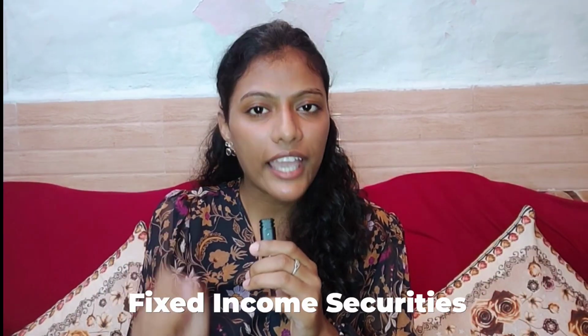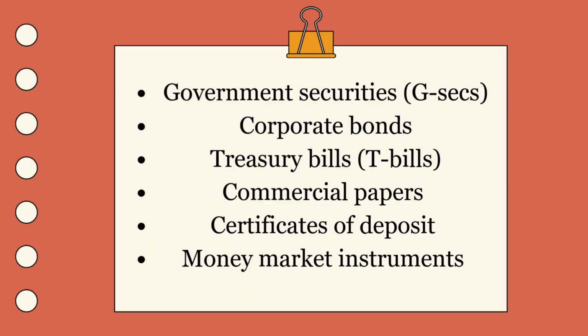Here the pool of funds will be invested into fixed income securities, and as the name suggests, these are securities that provide you with regular income. See, company needs money for business expansion and government needs money for public welfare. So like taking loans from bank, they are taking loans from public and promise to pay a fixed interest and principal amount back at the maturity. So government issues bonds and treasury bills and companies issue bonds and debentures. So debt mutual funds invest in government securities, corporate bonds, treasury bills, commercial papers, certificates of deposits and money market instruments.